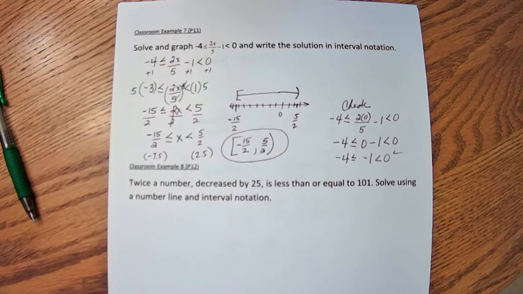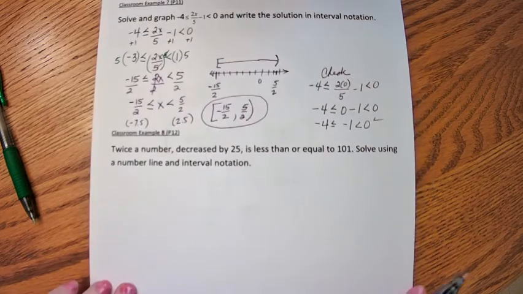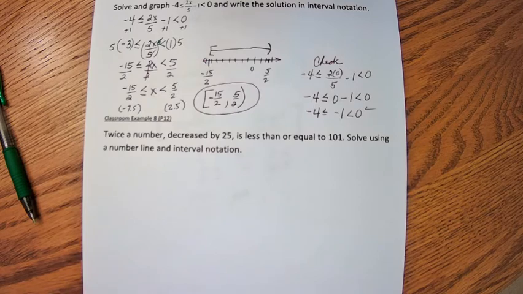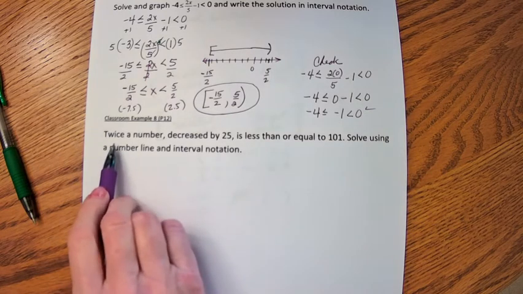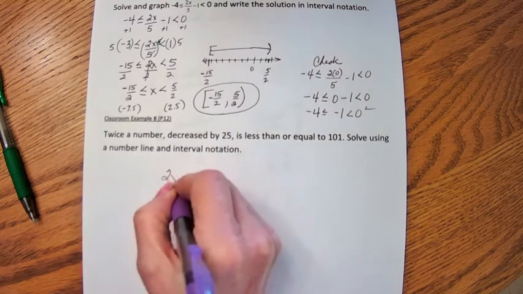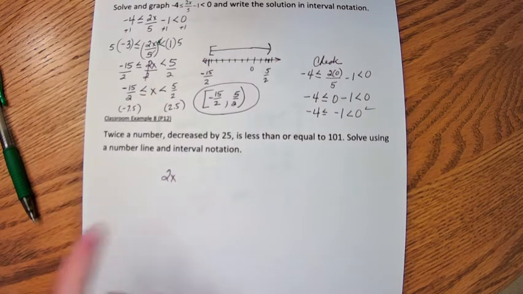So now you're going to go and try for yourself practice 11. And for classroom example 8, now we're going to have to do some translation. We're going to have to create the inequality ourselves and solve it. So the number is going to be x. So twice a number, 2x.